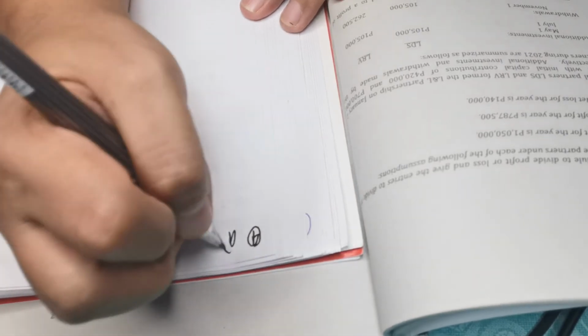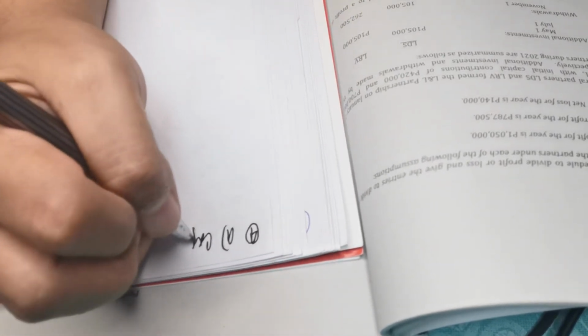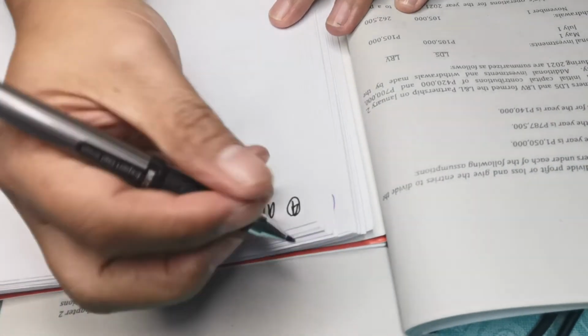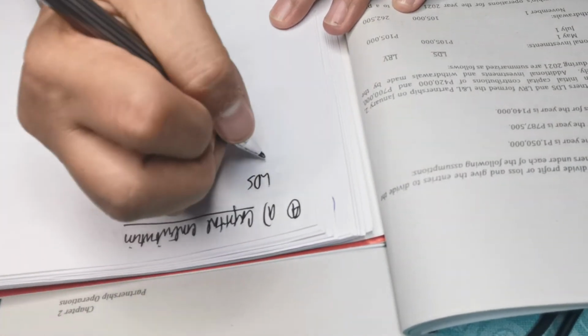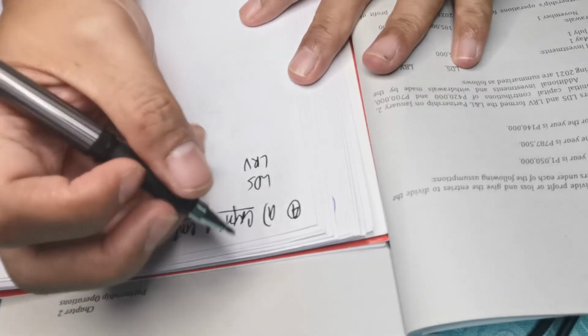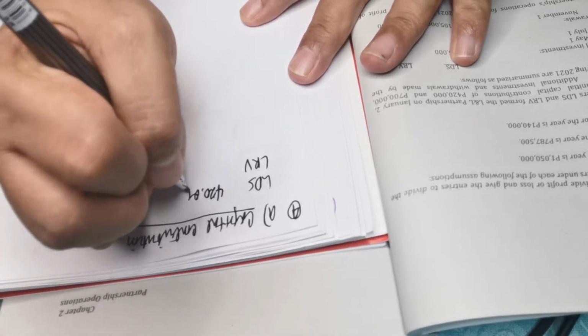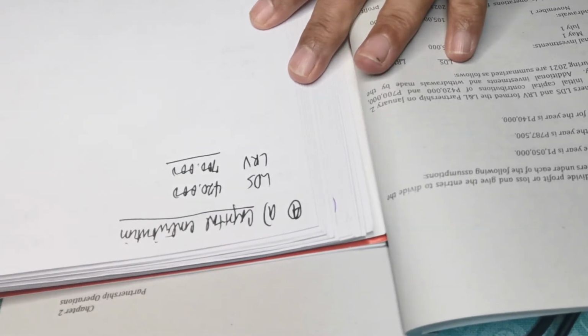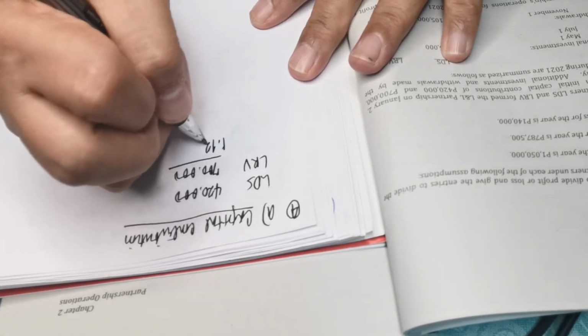So for letter A, since there's no stipulation as to how it will be distributed, we'll base it on capital contribution. LDS, LRV. LDS has capital of 420,000 and then 700,000. So magkano yan? 420 plus 700, 1,120,000.